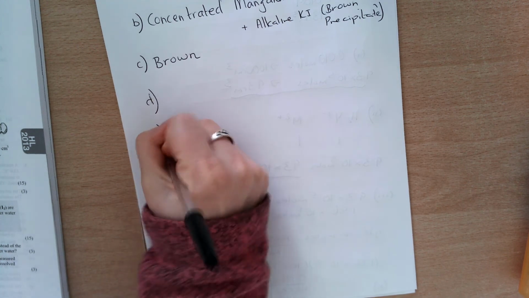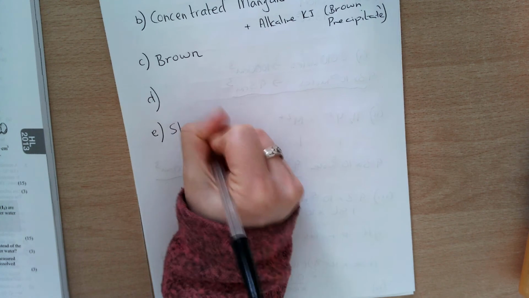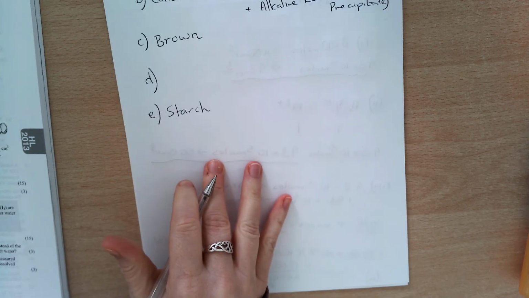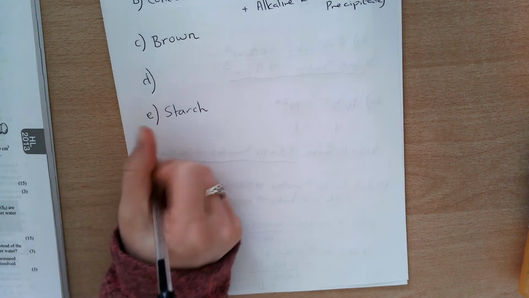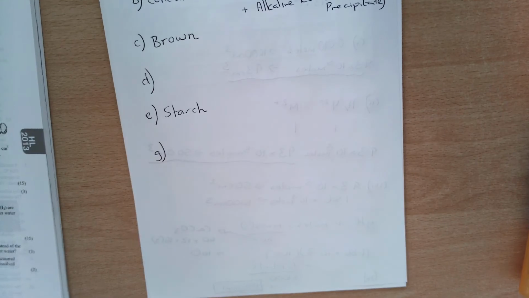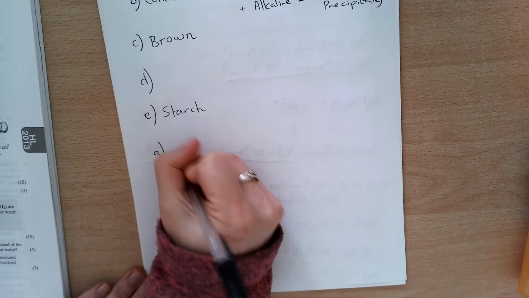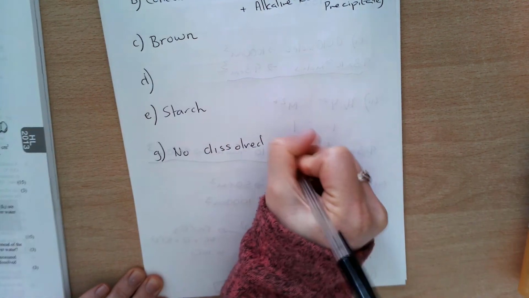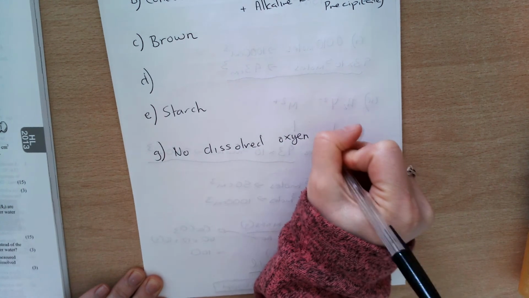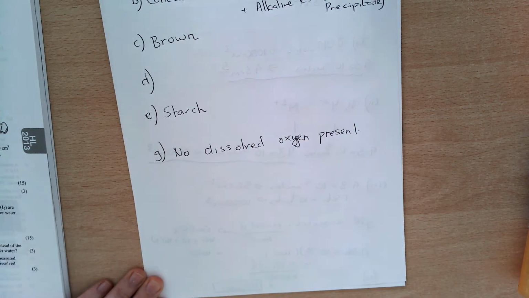Part E then, name the indicator used in this titration. For BOD it's starch. Then you're asked to calculate, and I'll come to part F in a minute, so I'll just skip that for now. G, what conclusion should have been reached had a white precipitate been observed instead of the brown precipitate? That means there is no dissolved oxygen present, and if that is the case, you have to go back and dilute the sample.